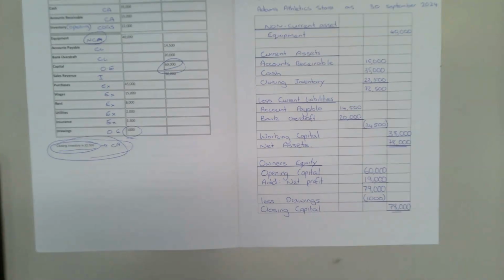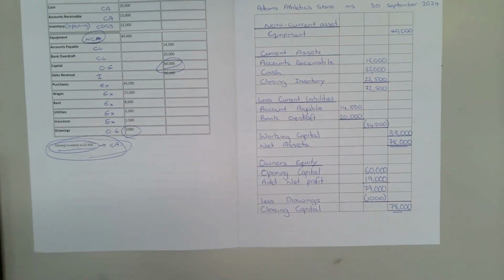But that is how you use a missing figure balance sheet.